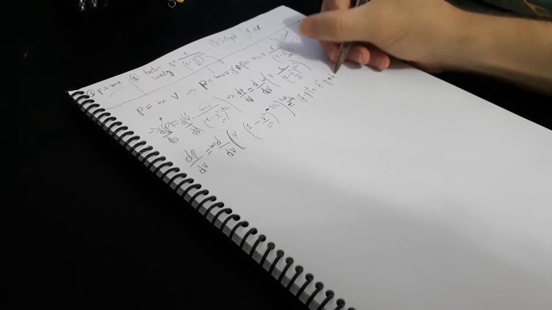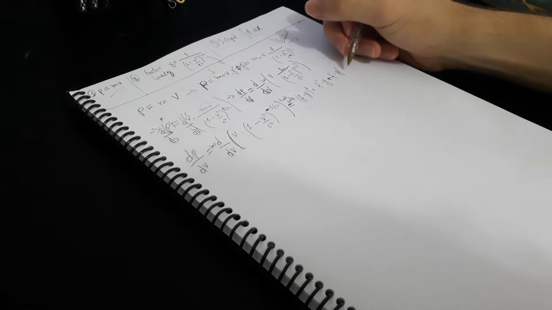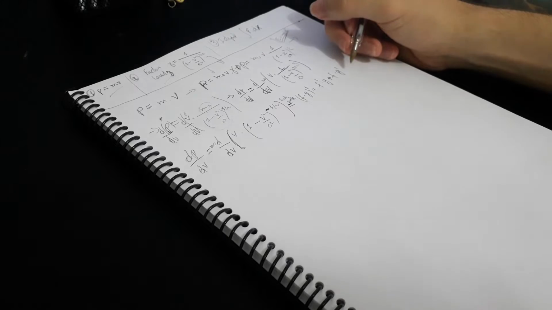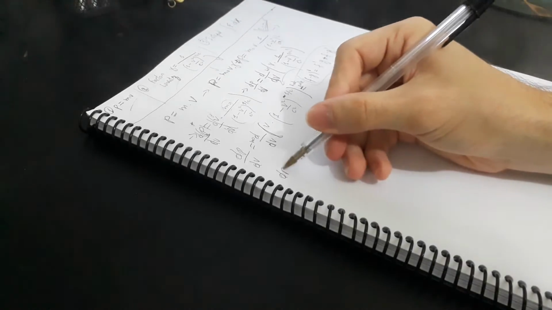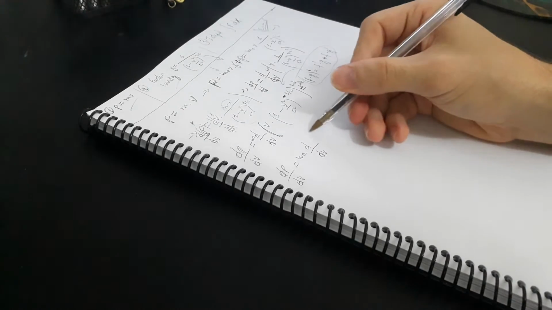So let's do this here. My dp/dv is equal to m0, because it's a constant, times d/dv.